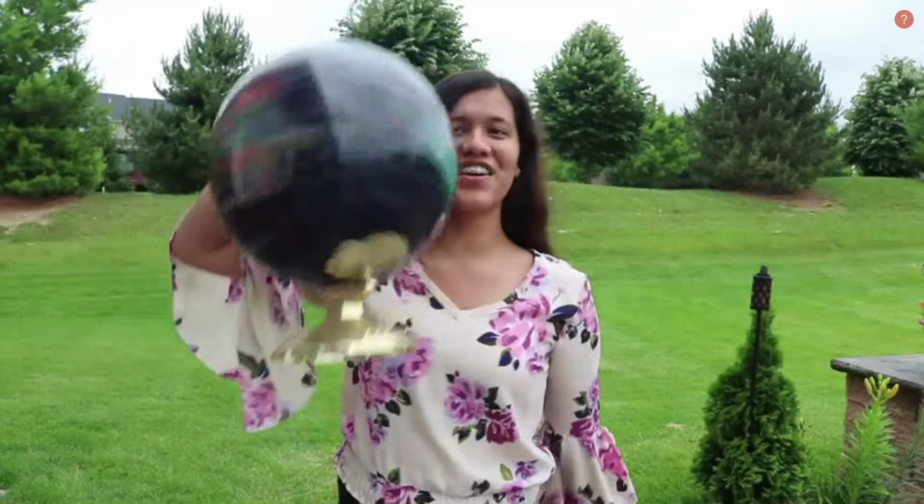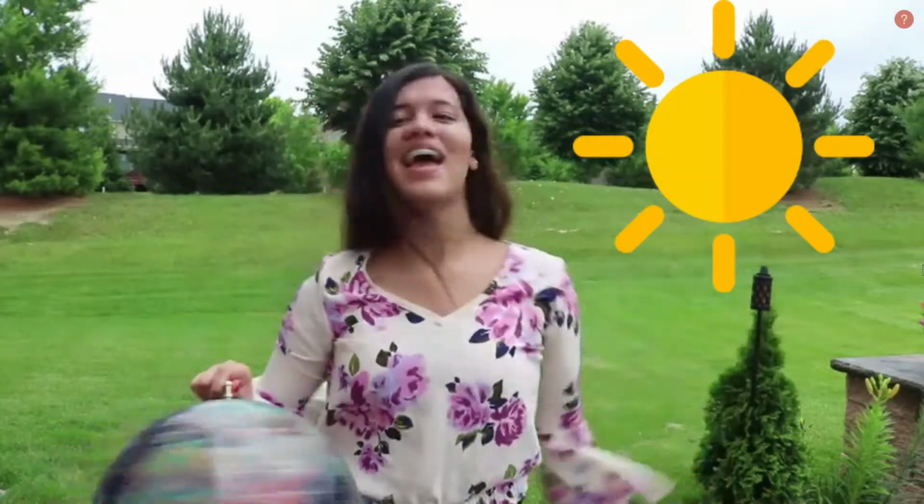This is the Earth, and that's the sun, and there's our solar system. Beyond that is the galaxy, and then our entire universe. But what about other galaxies, solar systems, and planets? Well, those planets are called exoplanets.